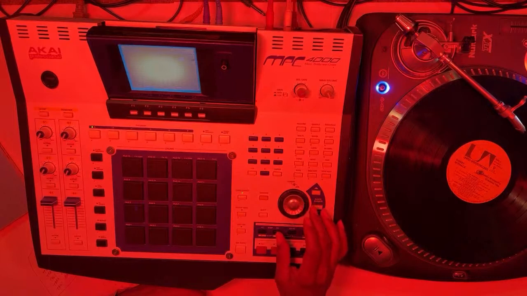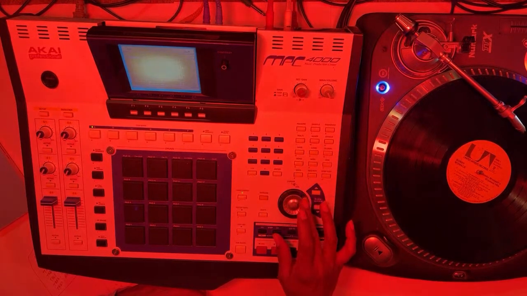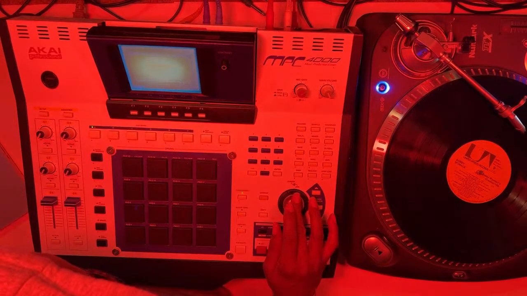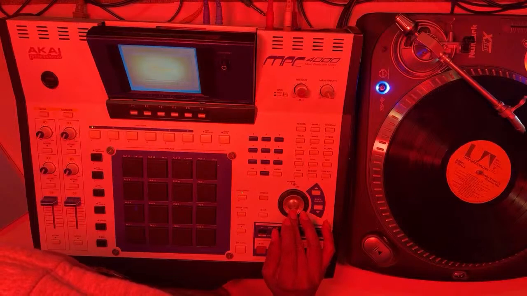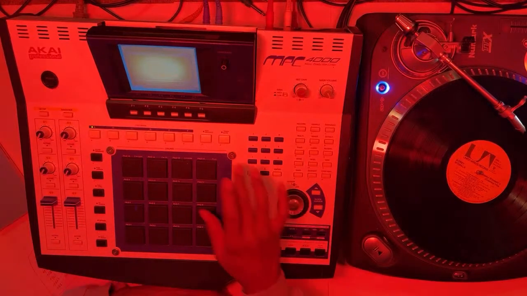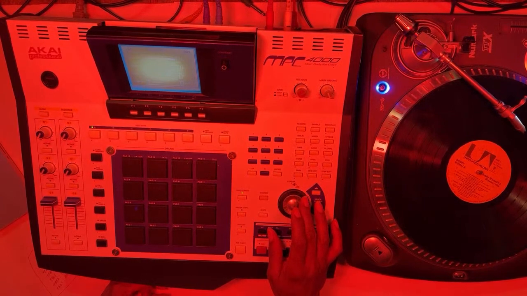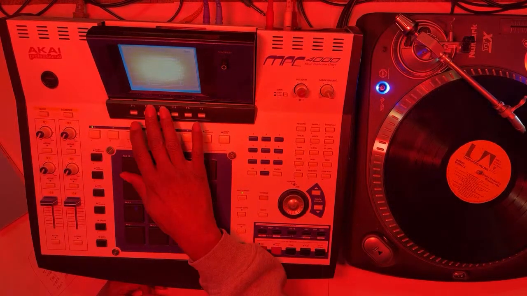Part A. On that, go on my effects. And I'm gonna add a delay on that. Let me see if I can add a delay on that. Select that. That's a lot, so let's reduce some of that effects.